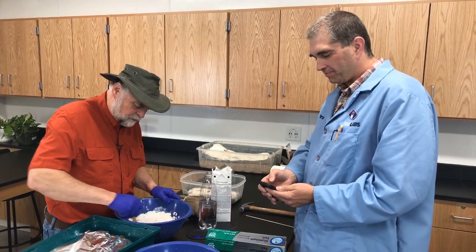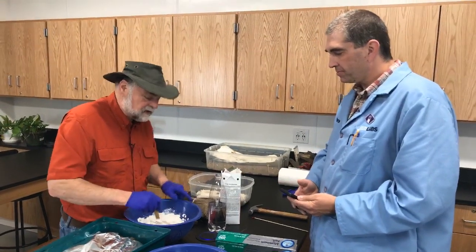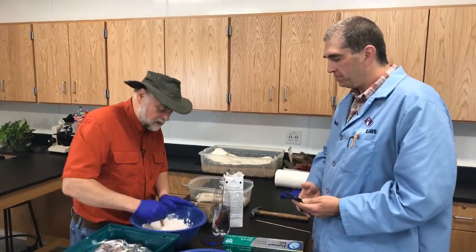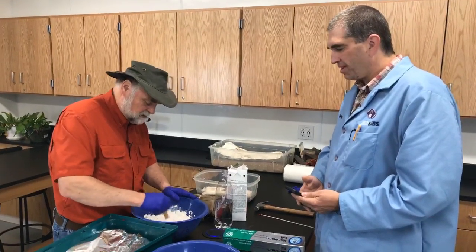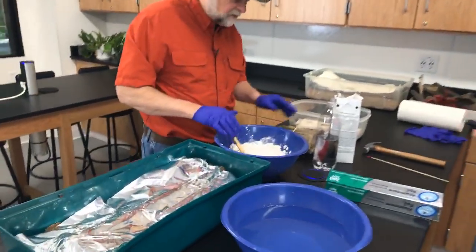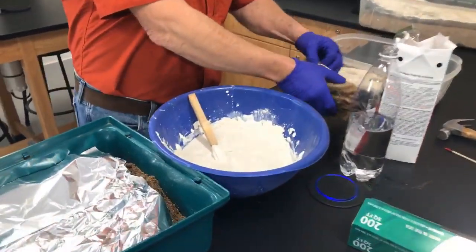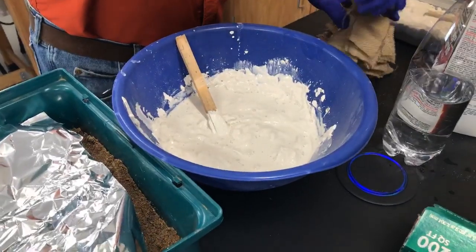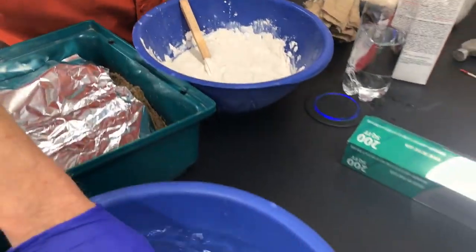Yep, and it depends. If it's really hot out, depends on the humidity of the day as to how fast this was set up. So I got plenty. I think that's just about right. Now the next thing is I'm going to take some burlap, and the burlap's going to help make this strong. So I'm going to put the burlap in the water and get it soaked up here.